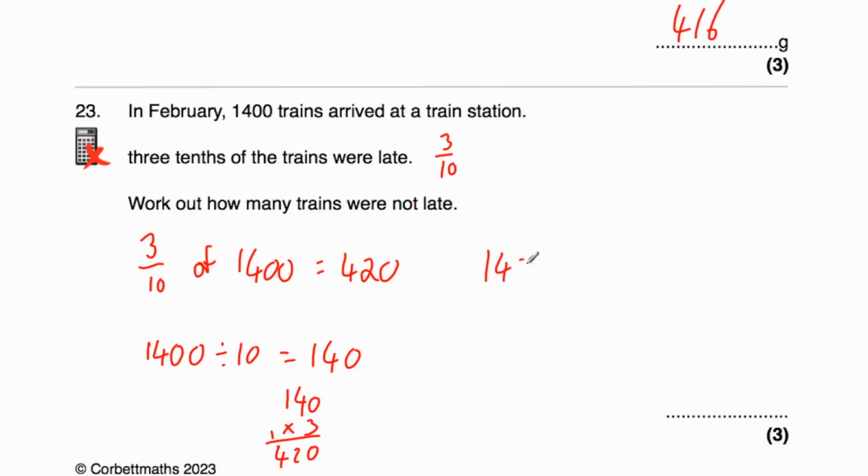So 1,400 subtract 420 is equal to, so 0 take away 0 is 0, 0 take away 2, well that's borrow, so that's a 3 and a 10, 10 take away 2 is 8, and then we've got borrowing again, 13 take away 4 is 9. So that means that 980 trains were not late. So that's one way we could have done that question.